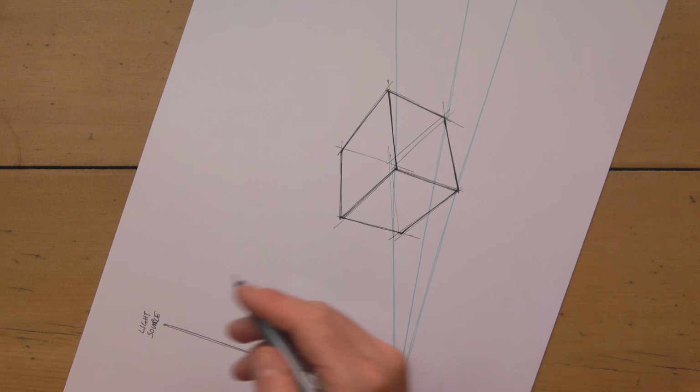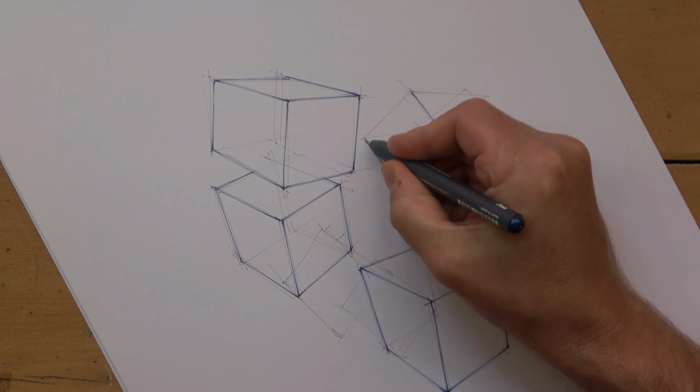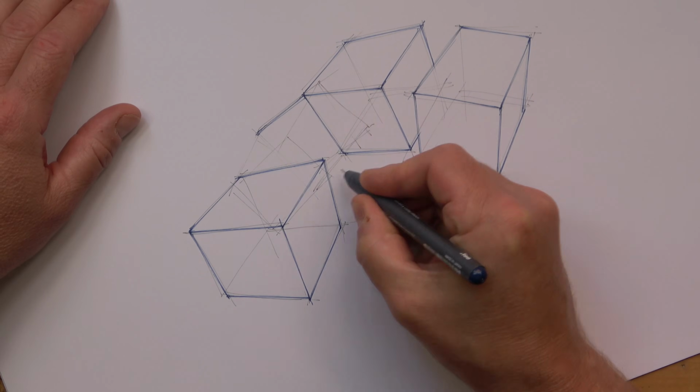In part 2, I'll show you a way to add impact to your shadows. And hang around for a bonus tip at the end that'll lift your design sketching to a whole new level.